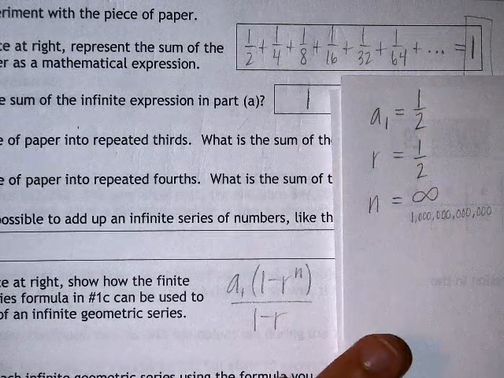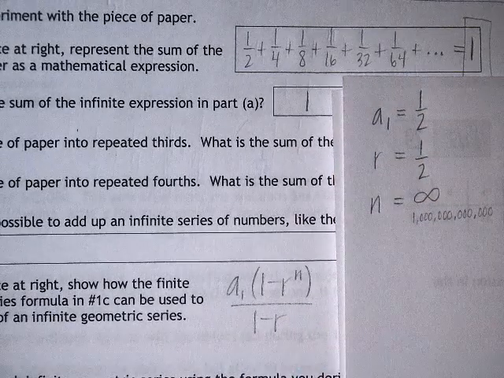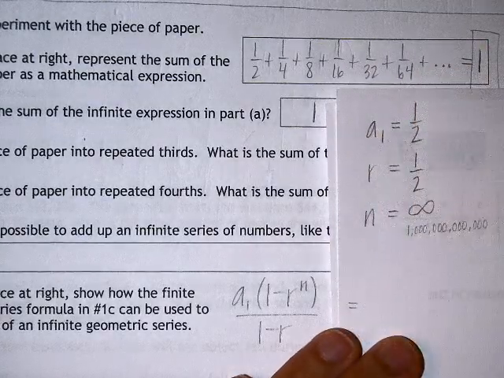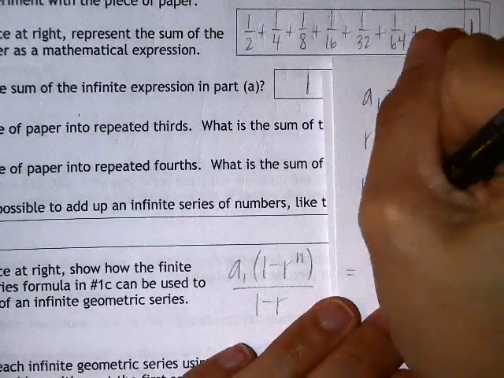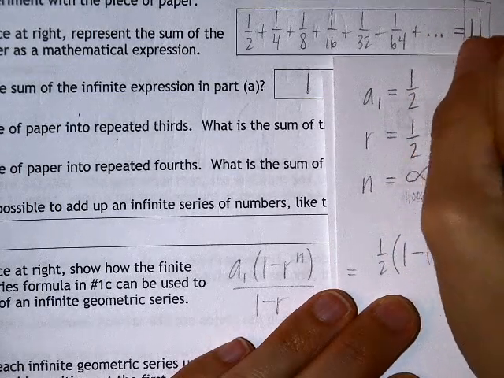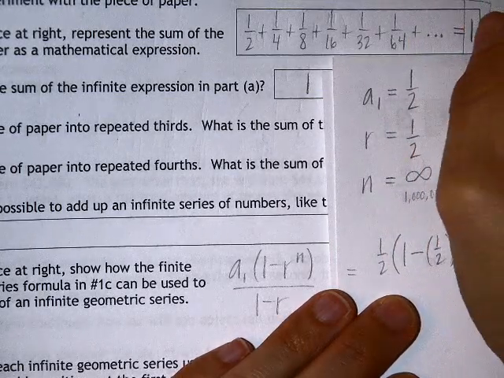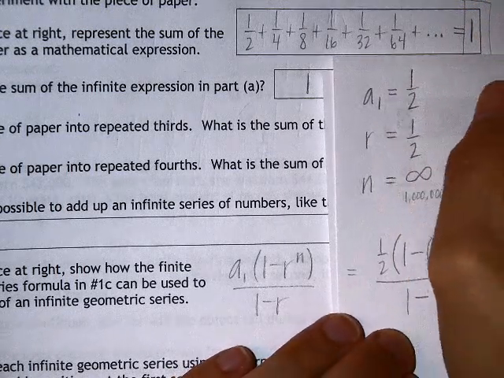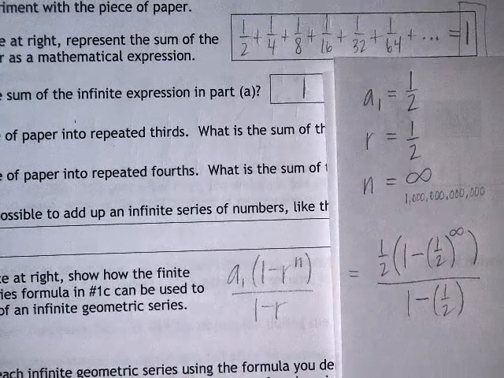Let's see what would happen if I plug those values into my formula that I claimed I couldn't really use. If I plugged into the formula, I'd have a sub 1, that's 1/2, times 1 minus r, which is 1/2, to the power of n, which is infinity, over 1 minus r again, which is 1/2.